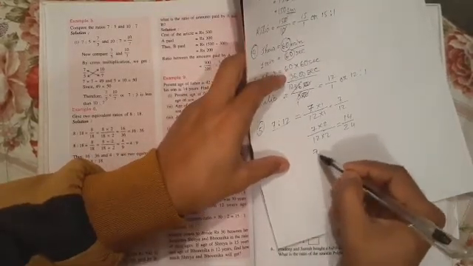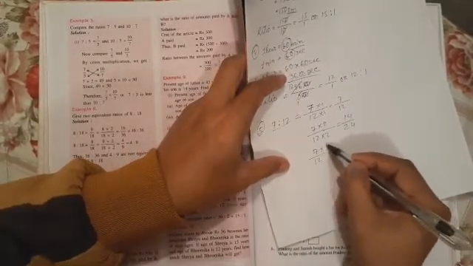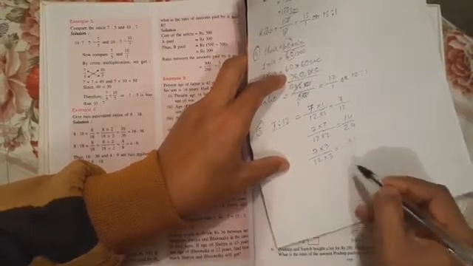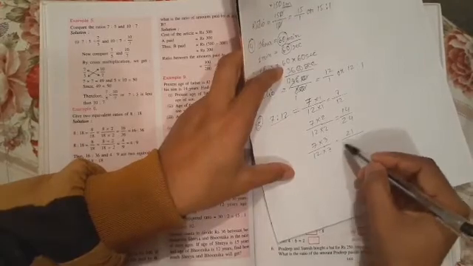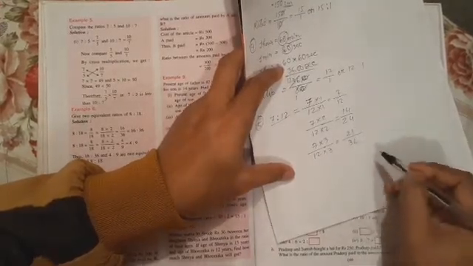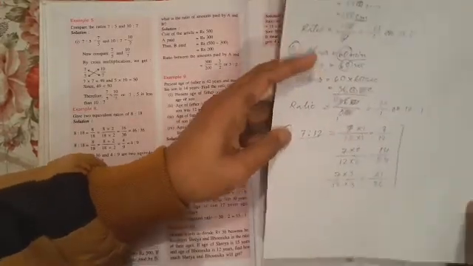And again, if you multiply 3 to the numerator and denominator, you will get 7 3s are 21 and 12 3s are 36. So like that we have to find the equivalent fraction of 7:12.